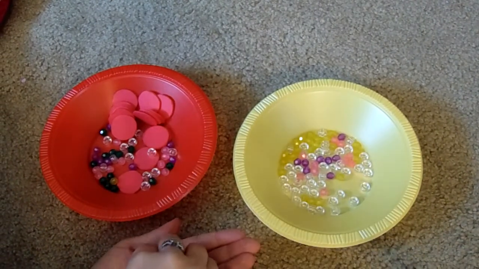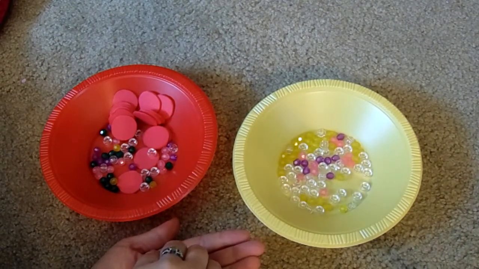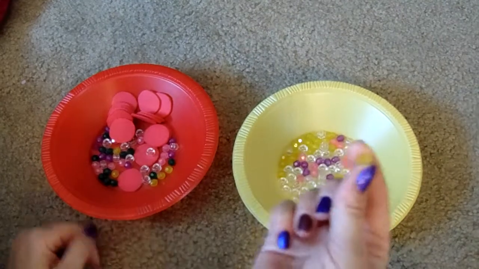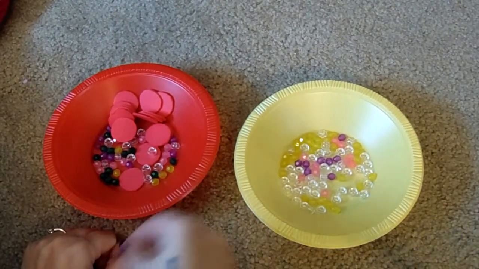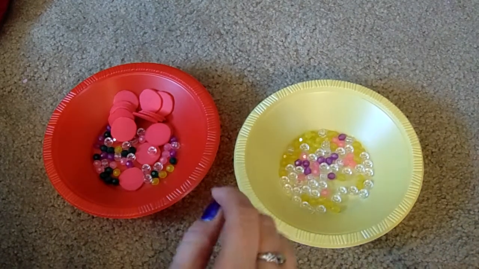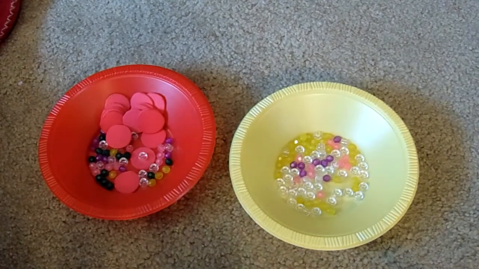1, 2, 3, 4, 5, and apparently I am missing one. We'll go that way. We also need to secrete in order to balance the pH.